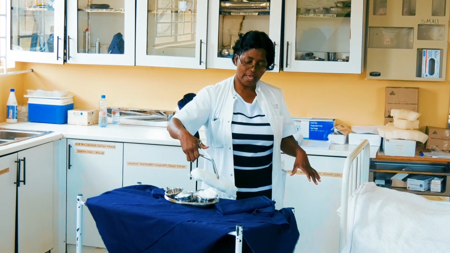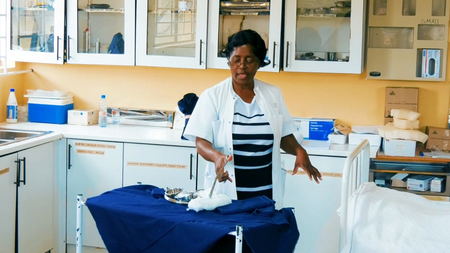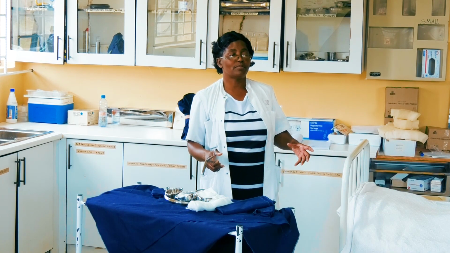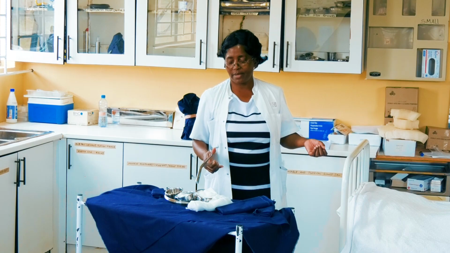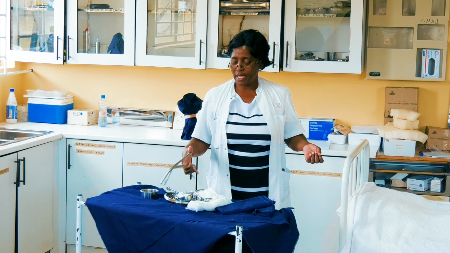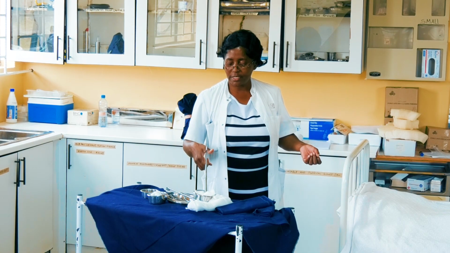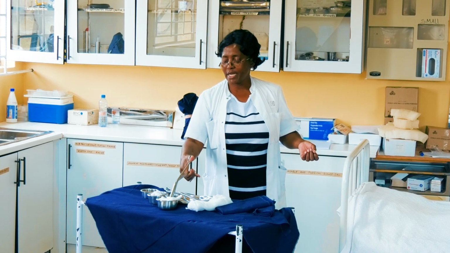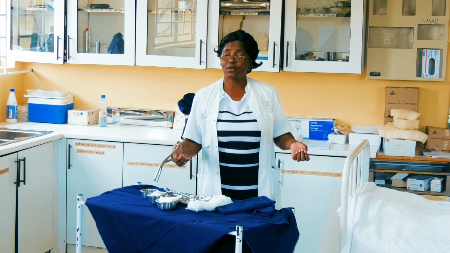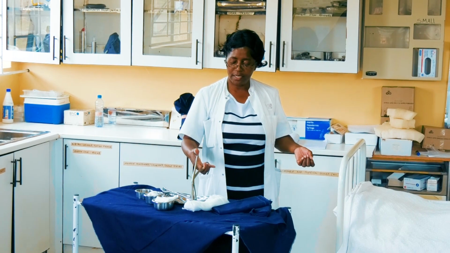Then I've got also a pack that I'll use to control bleeding as I'm suturing the mother. I have gallipots here. I've put 3 gallipots. One gallipot has some gauze, the other gallipot has cotton wool, and this other one is plain.